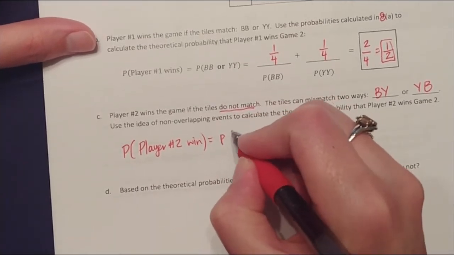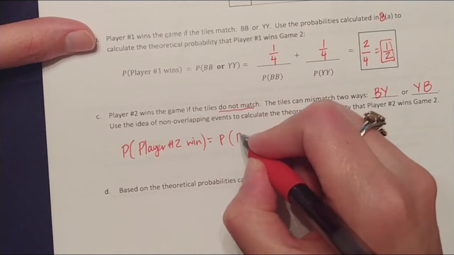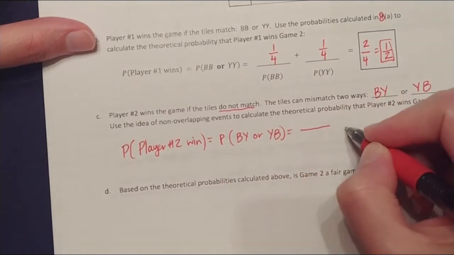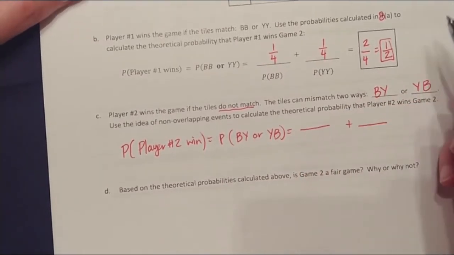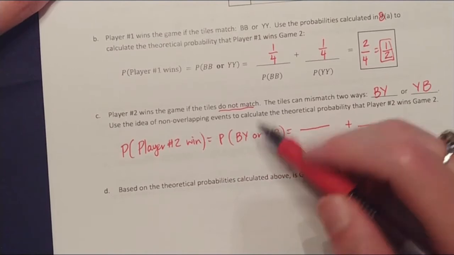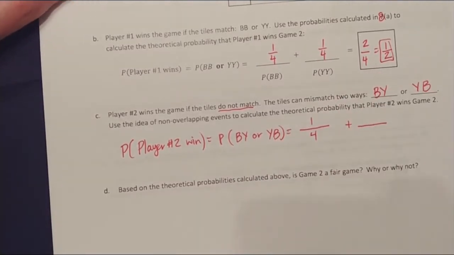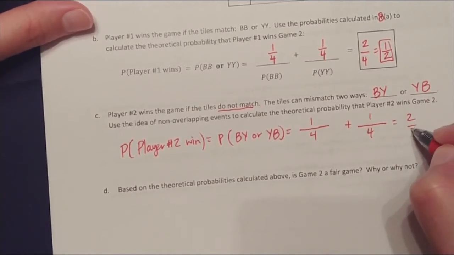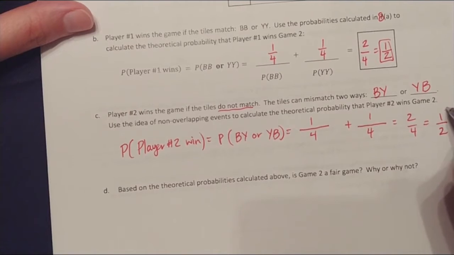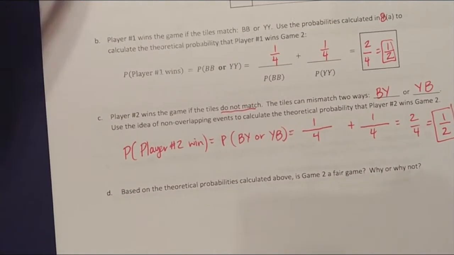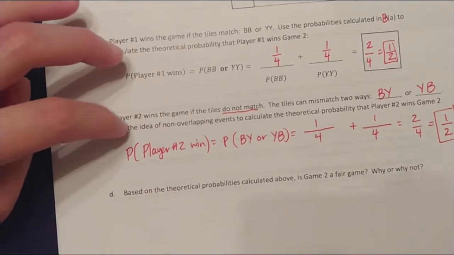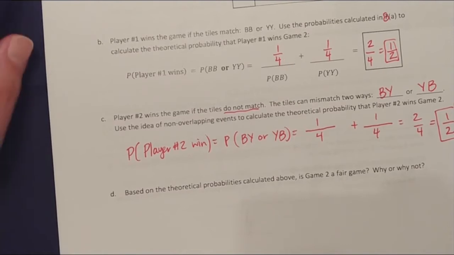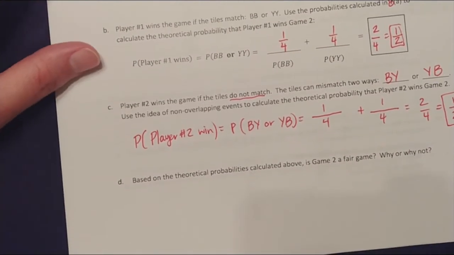So then we have the probability. Well, how does the player 2 win? It could be blue-yellow, or it could be yellow-blue. All right. So what is the probability that we get a blue-yellow? 1 out of 4. What is the probability that we get a yellow and a blue? Again, 1 out of 4. So if we add these together, we get 2 out of 4, which equals 1/2. So player 1 and player 2 have an equal likely chance of winning the game if we play with replacement. So does this game seem fair?